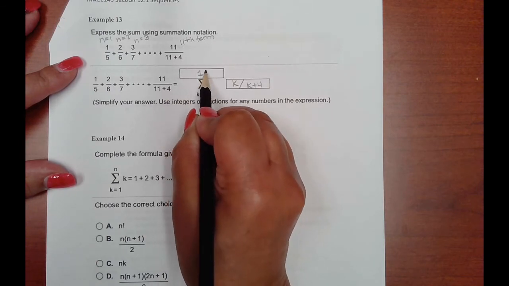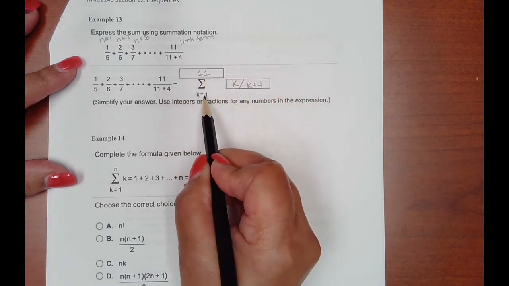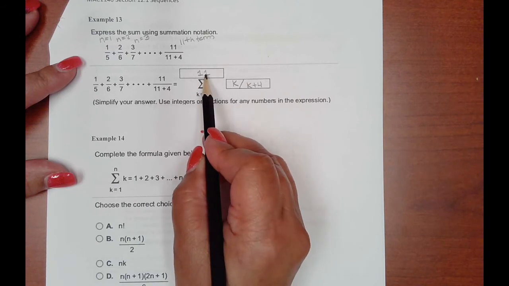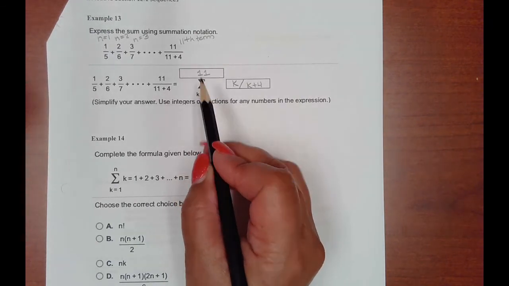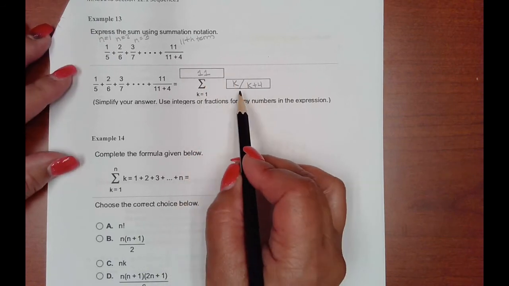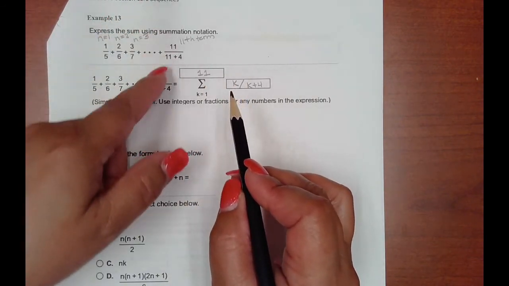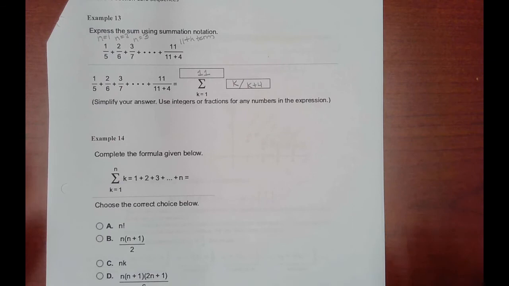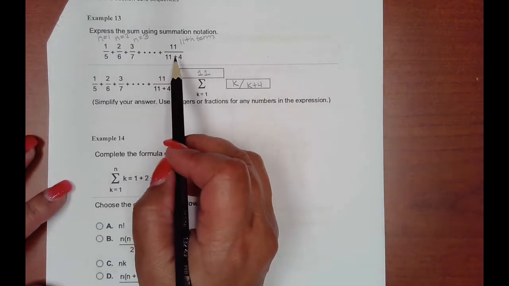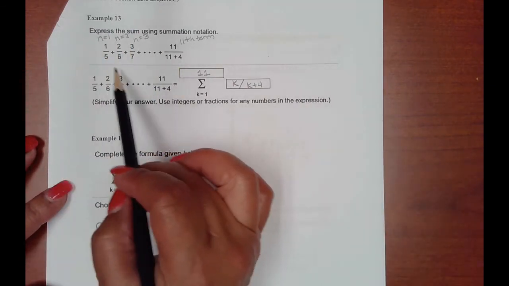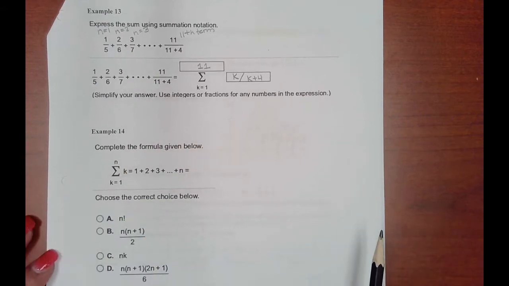This is what you'd be feeding in My Math Lab. You're going from the first term to the 11th term, so from a k value of 1 to a k value of 11. This is the formula that would generate these kinds of fractions, just by observing the patterns and what the first and last term is and the form of the terms in the middle.